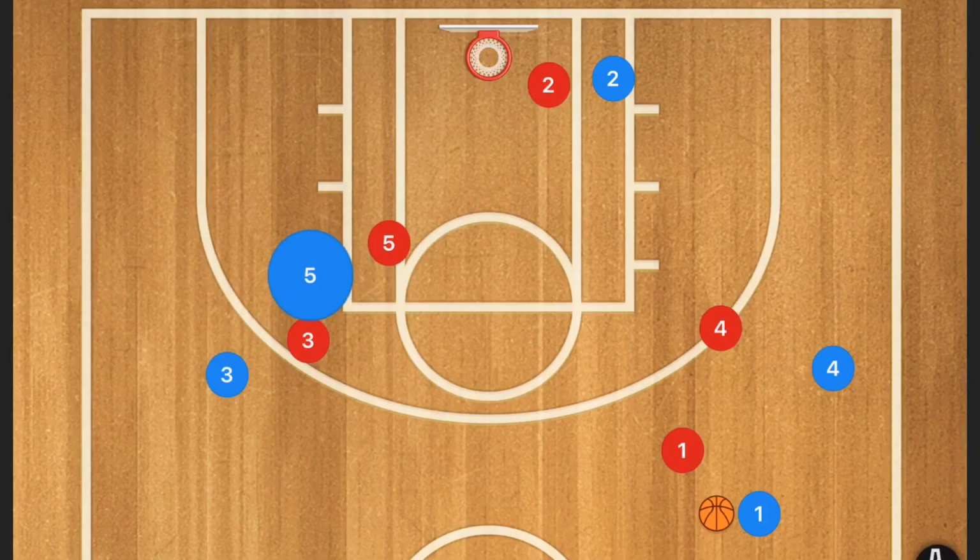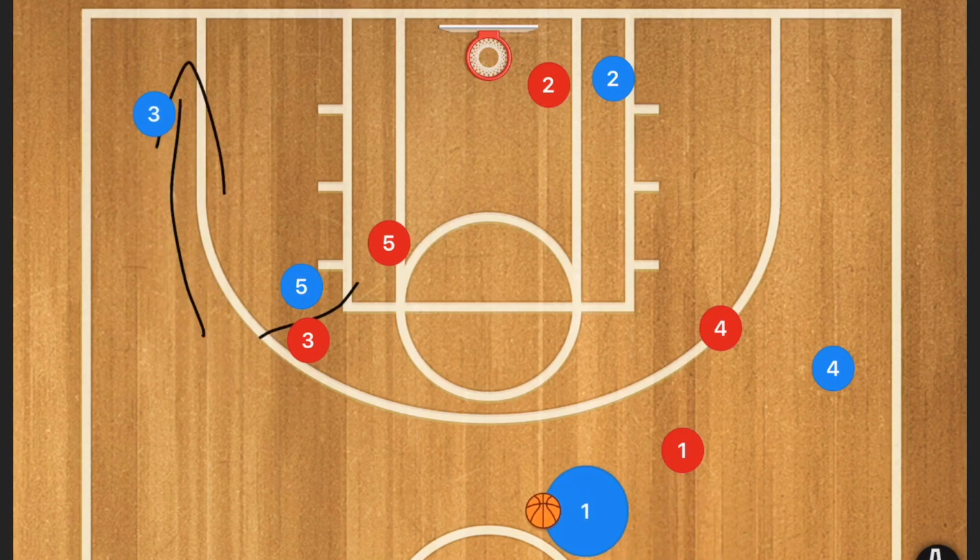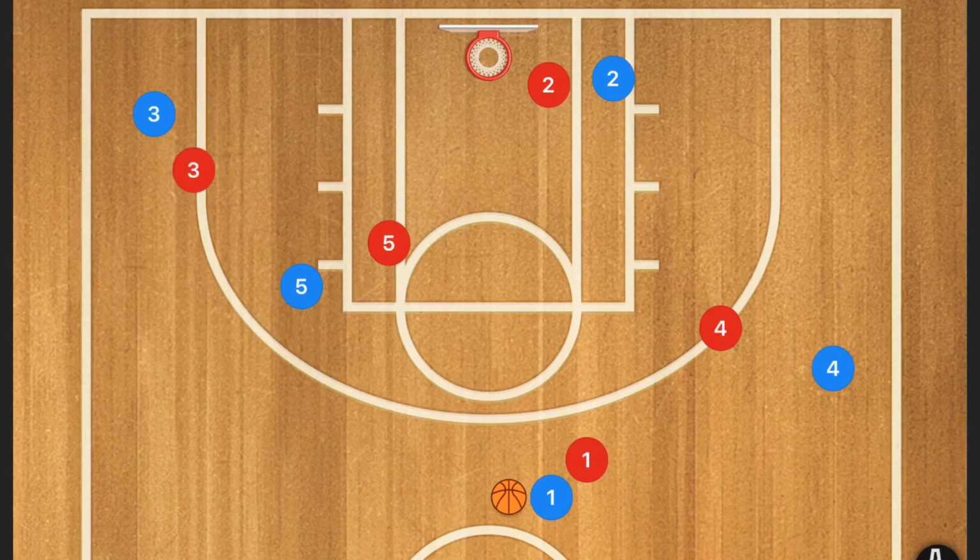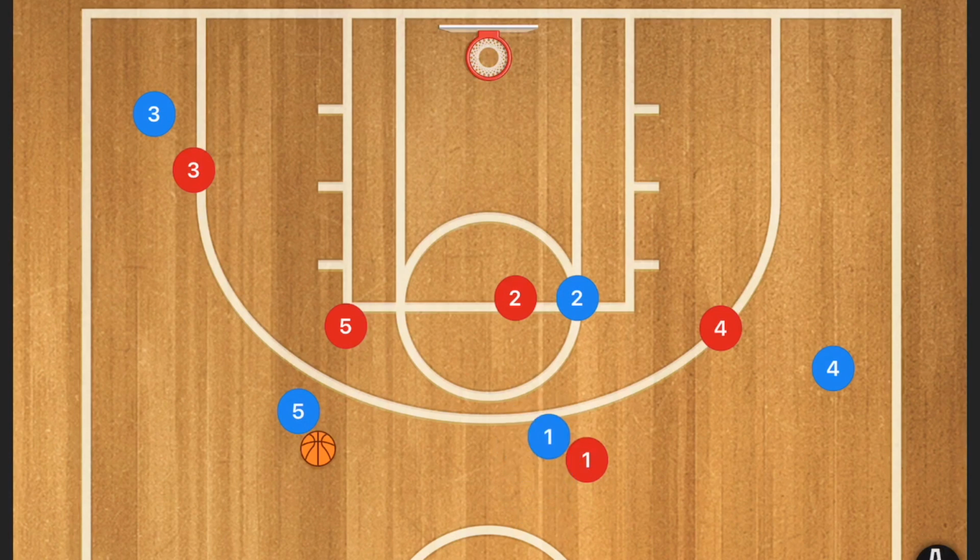Okay, so what we're going to start with is, of course, Jonas setting that screen, and for player 1 to start dribbling towards the middle of the court. At this time, player 5, Jonas Valanciunas, is going to pop out, and we're going to have that pass to Jonas. We're then going to have player 2, Desmond Bane, pop up to the high post, and then, of course, he's going to be using that screen.